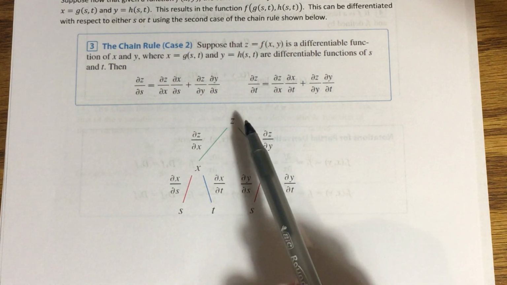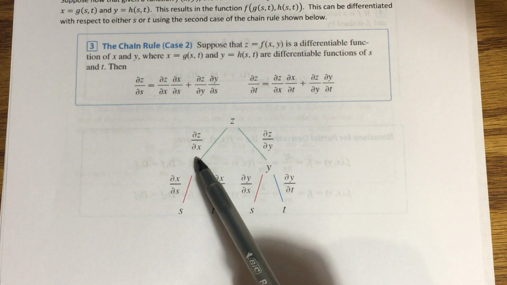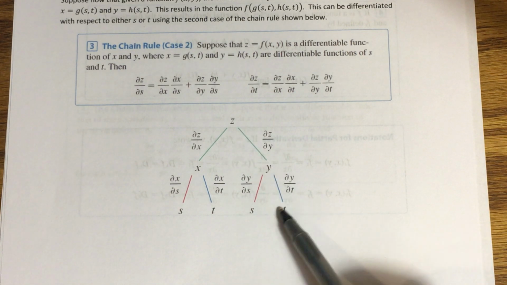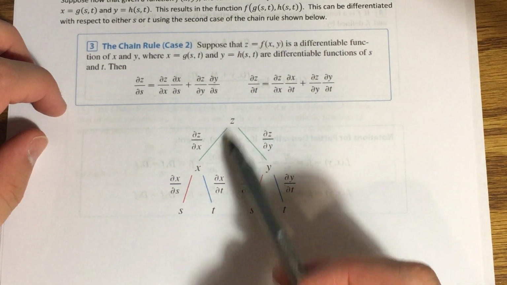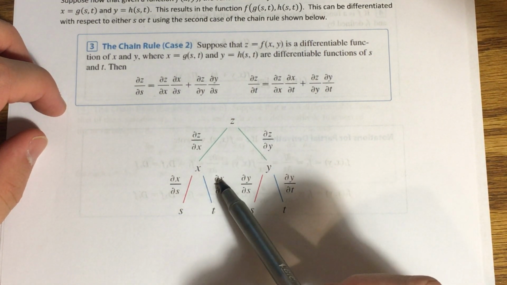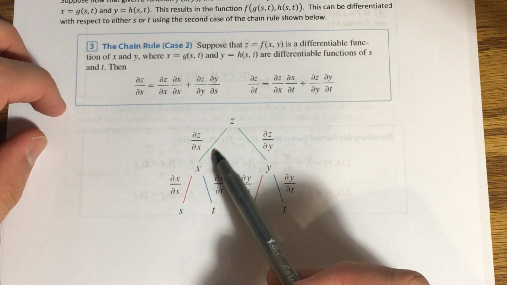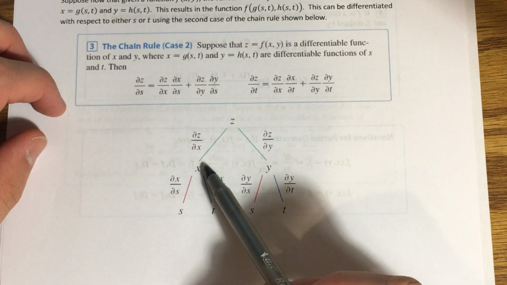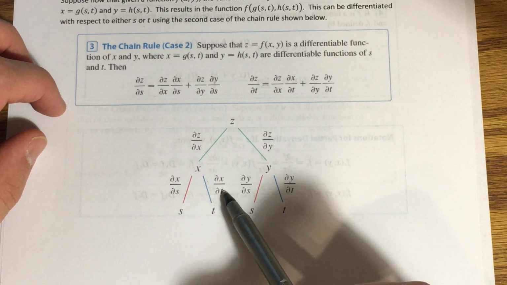If you do, then what you need to do is start from z and trace your way down to all of the t's that appear at the bottom here. So notice as I go from z to t, I'm going to go along this branch that says partial of z with respect to x, partial of x with respect to t. Any partial derivatives that I use in that path get multiplied together. Partial of z with respect to x times partial of x with respect to t.